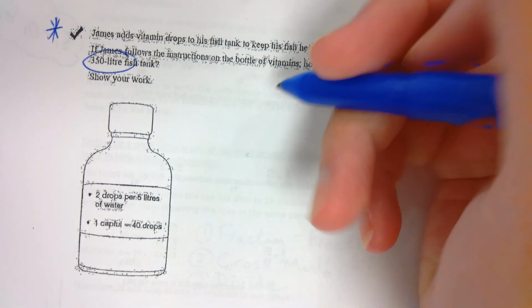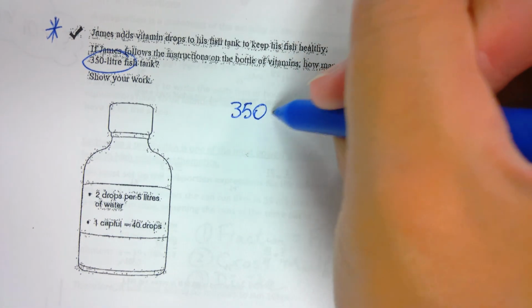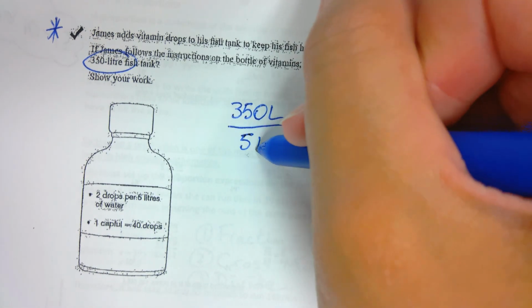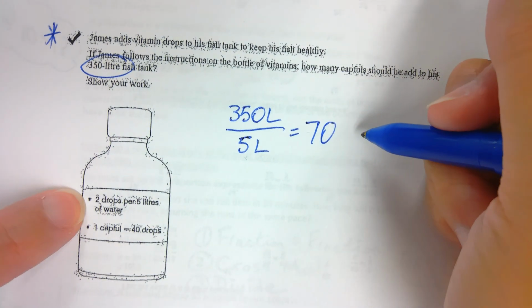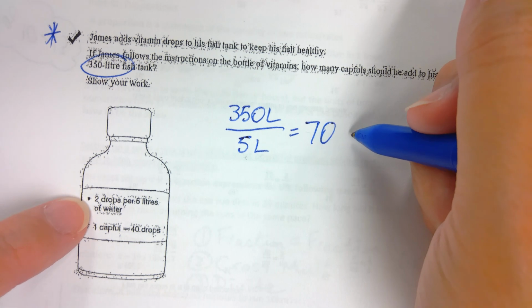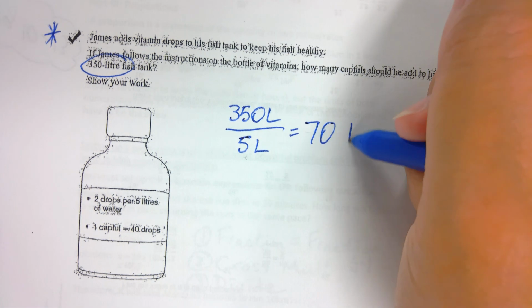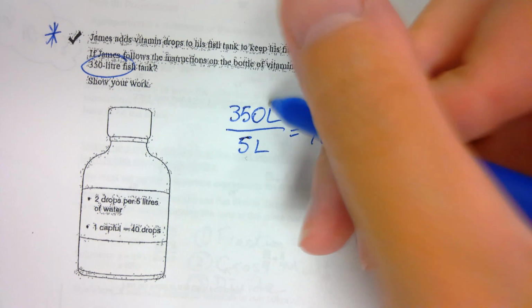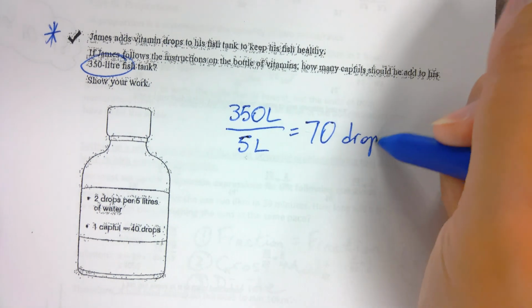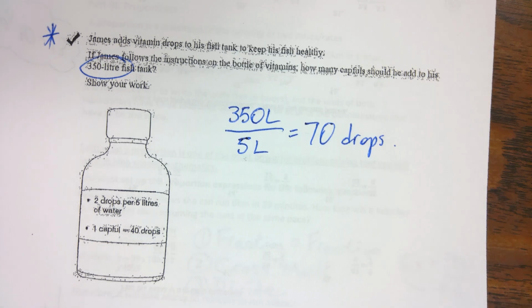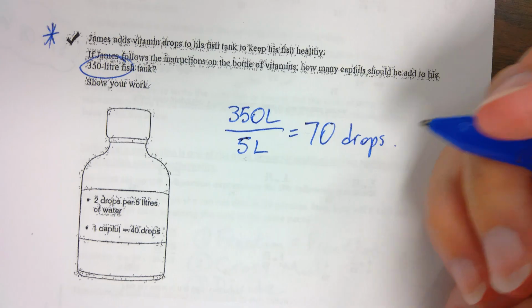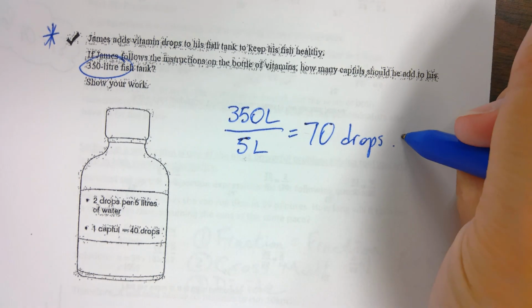Well, I did 350 divided by 5. That's basically 1 drop. Okay, so every 2 drops is 5 liters. So you wanted to figure out how many drops you want. Right? And then I multiply by 2, to get 140. And then I divide it by 40 since 1 cupful would be 40 drops. And I got 3.5 cupfuls.